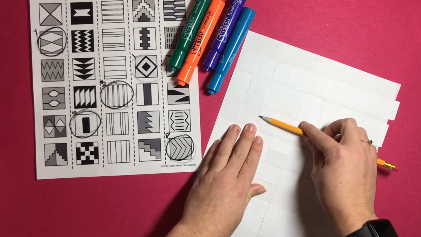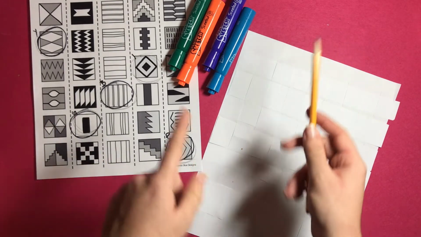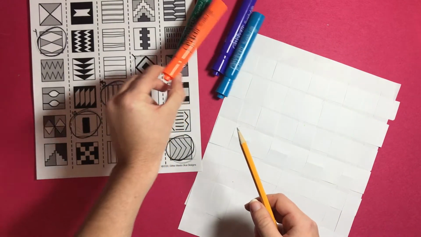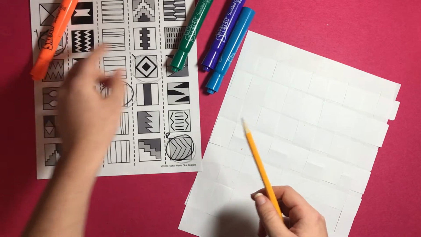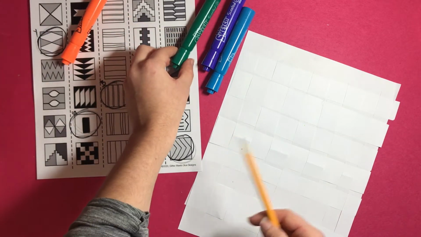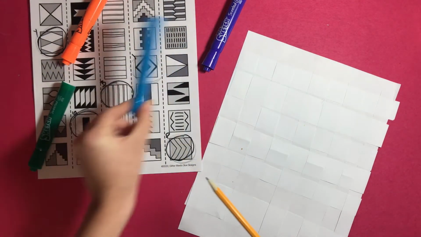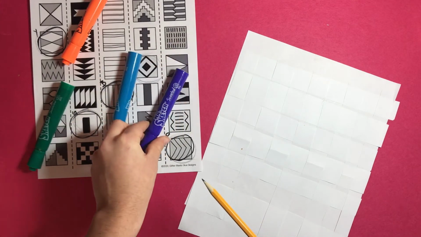So I'm going to do the first 3 rows, same thing as I did with the other one. I'm going to match up my colors, same thing. You want to match up one design with your one color. So my orange is going with my 1. I'm going to do green, my blue, and my purple.